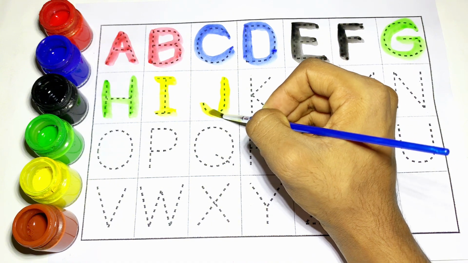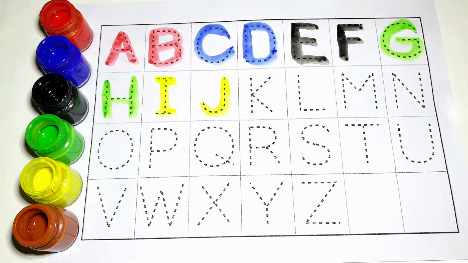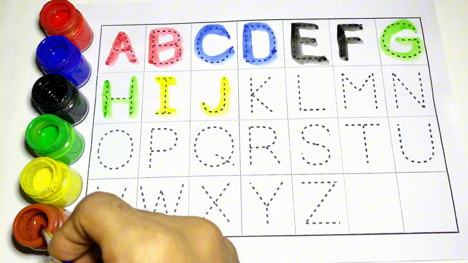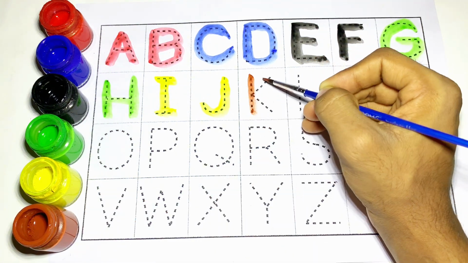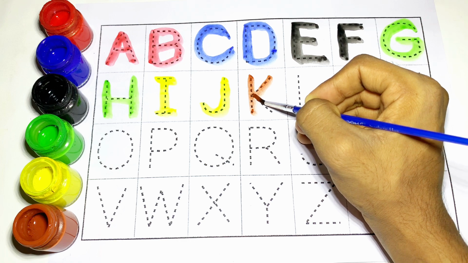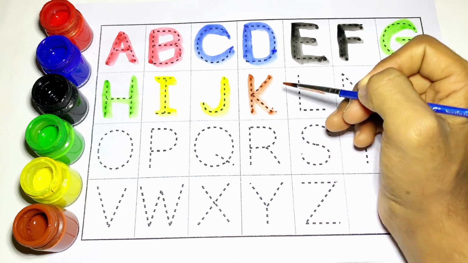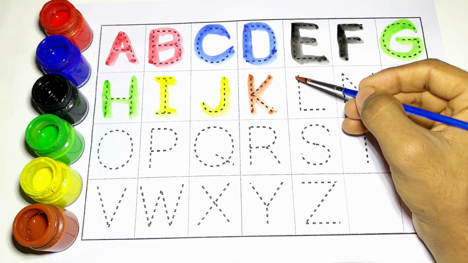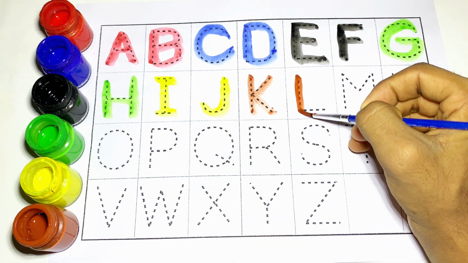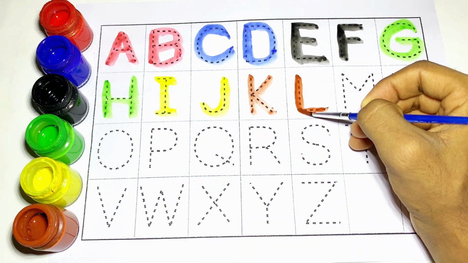The alphabets of J. Kids, now draw K for kite, K for king. The alphabets of K, and use brown color. Kids, again use brown color and draw L for lion. The alphabets of L.